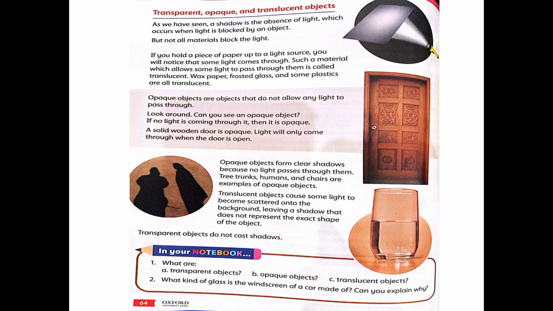So there is information for you that the objects that do not allow any light to pass through them form a clear shadow. Tree trunks, humans and chairs are examples of opaque objects. We humans are also examples of opaque objects as light cannot pass through us. Translucent objects cause some light to become scattered onto the background, leaving a shadow that does not represent the exact shape of the object. Translucent objects do not form a very clear shadow. Transparent objects do not cast any kind of shadow.